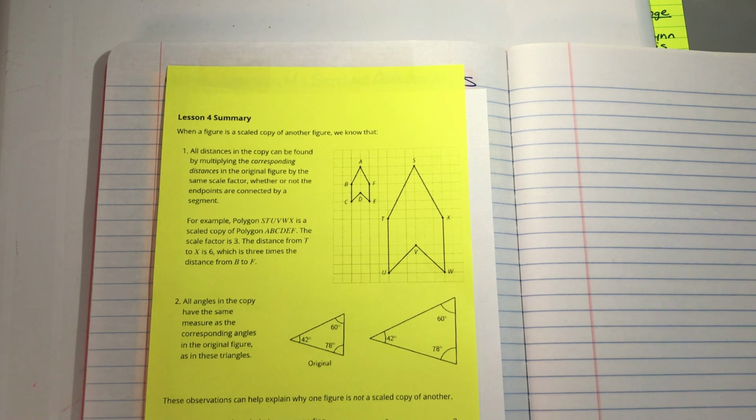No, the summary always flips. So the summary is flipping over the foldable.